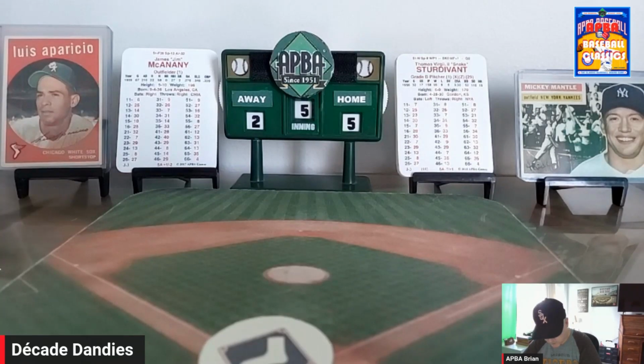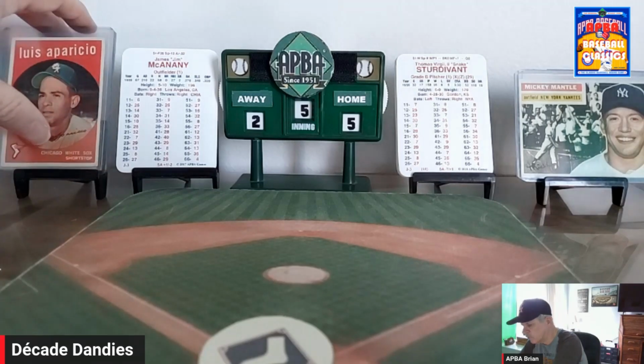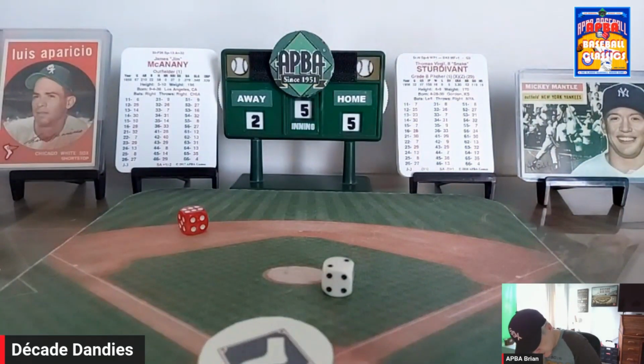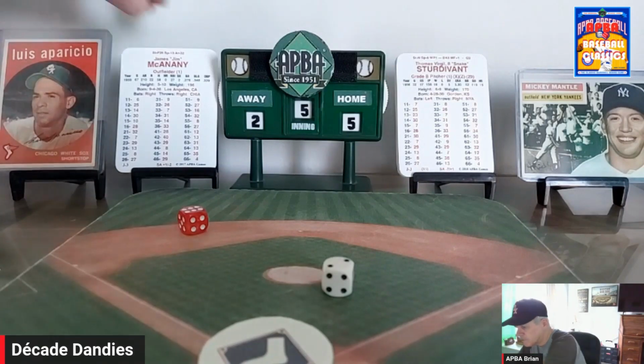White Sox come up in the 5th inning down by 3 runs. Jim McAnany will lead off for Chicago. He's the 8th place hitter, and coming out on deck is a pinch hitter, Johnny Romano, who will pinch hit for the pitcher, Bob Shaw. Sturdivant is still working for the Yankees on the mound, and he rolls a 6-2. It's a swing and a miss. Strike 3. McAnany goes down, and that's the 4th strikeout for Tom Sturdivant.